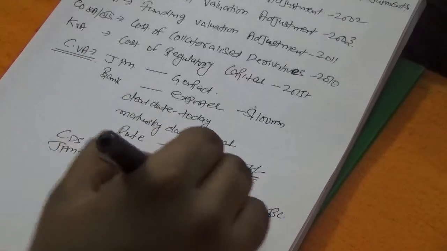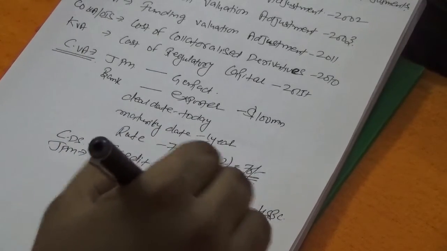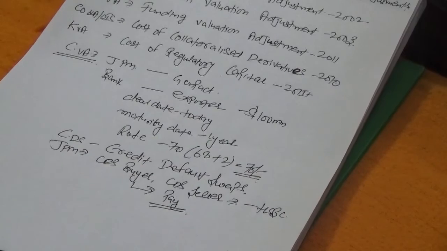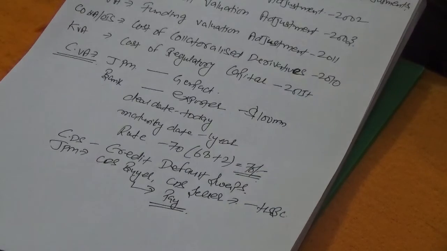JP Morgan will pay some fee, and that fee JP Morgan will take from Genpact, and that fee is CVA.